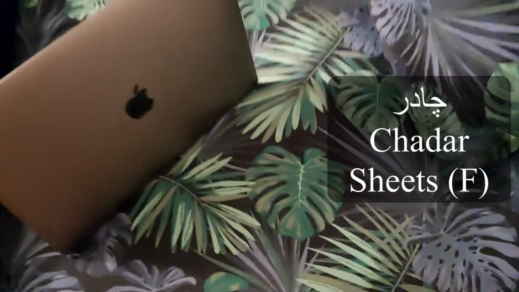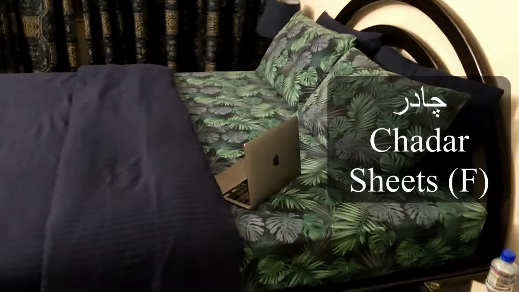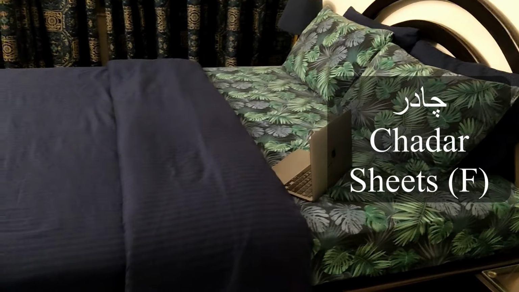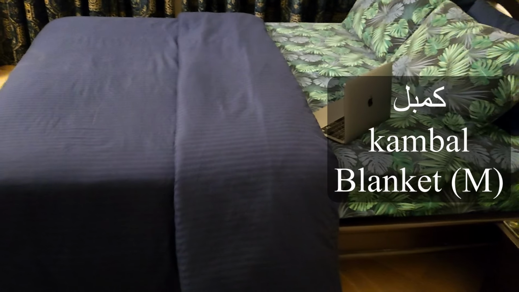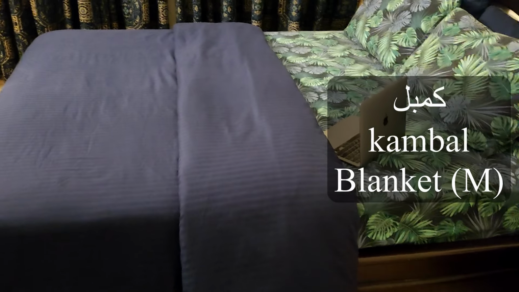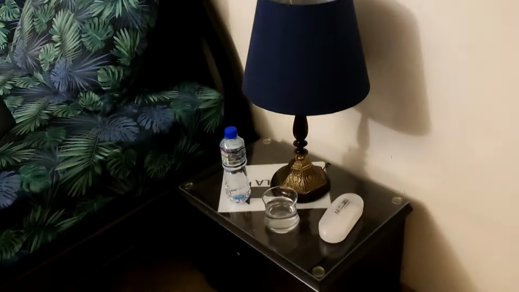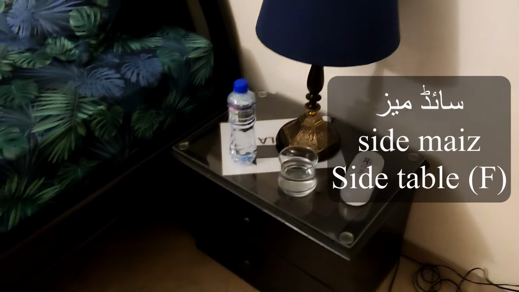This is chadar. Chadar is bed sheet or a sheet that you use to cover yourself as well. This here is kambal. Kambal is blanket. This is a quilt. You can just call it a quilt. Now what we have here are side tables. We usually just say side tables.